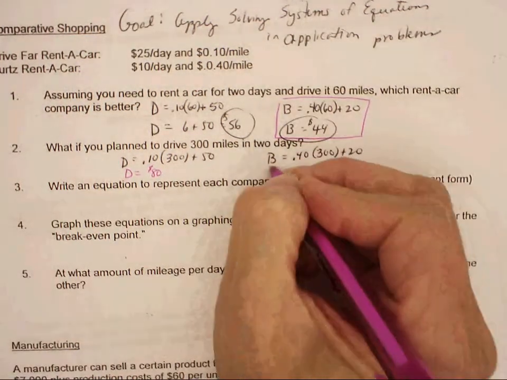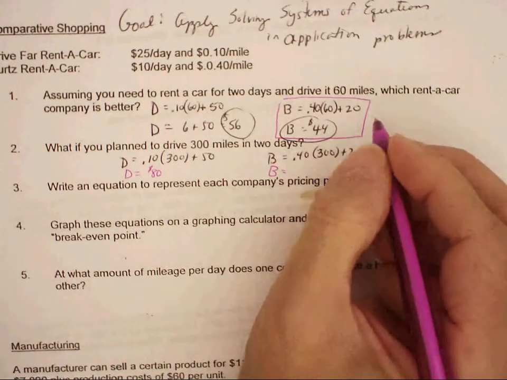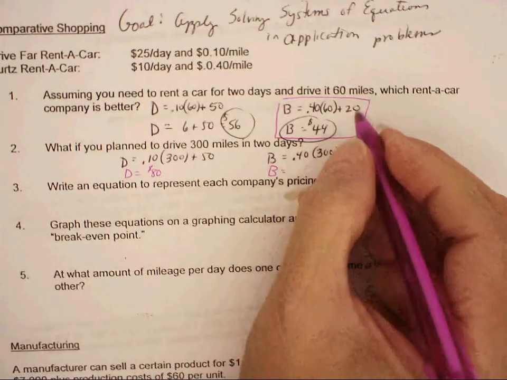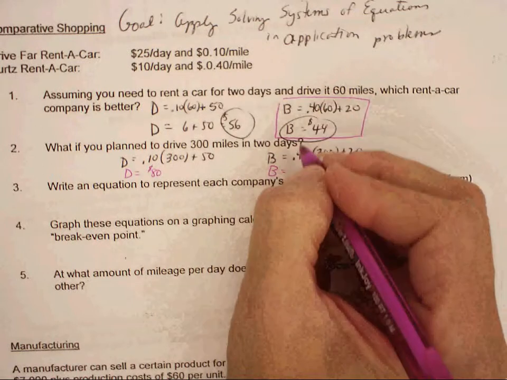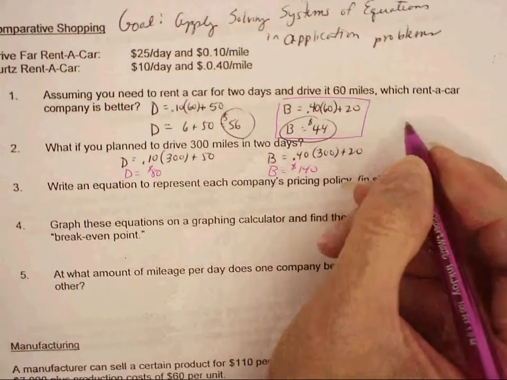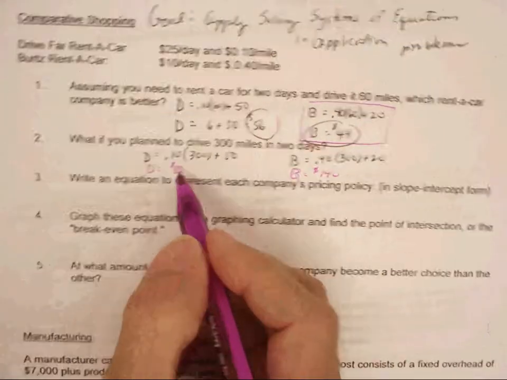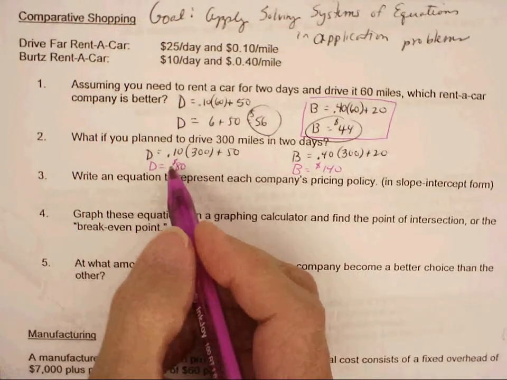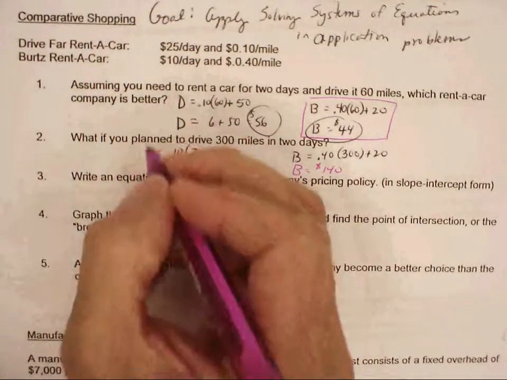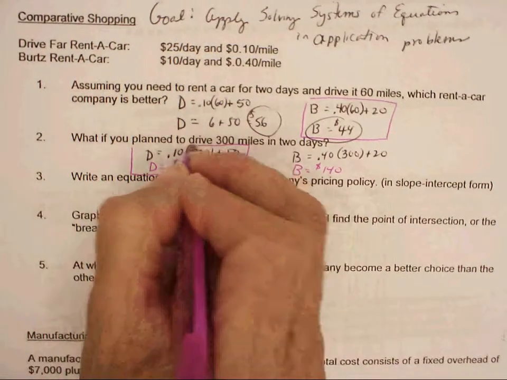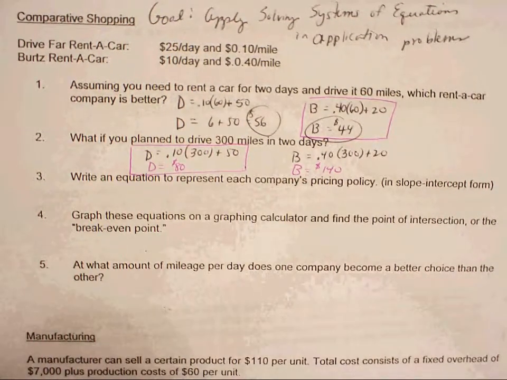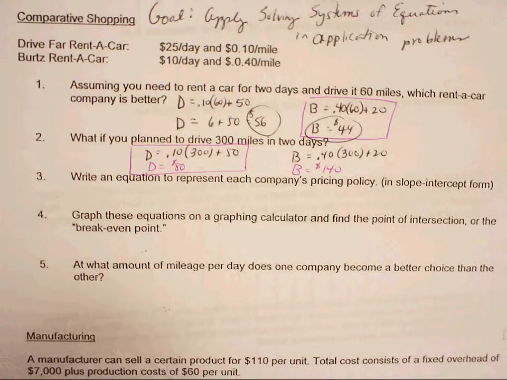Did y'all get a crazy number for Burt's? What did you all get? 140, which is a crazy amount higher than Drive Rent-A-Car. So if you planned 300 miles in 2 days, you would switch companies, wouldn't you? So you'd have to pay attention to what you were doing. Was it a far distance, a close distance? What was your goal for renting the car?